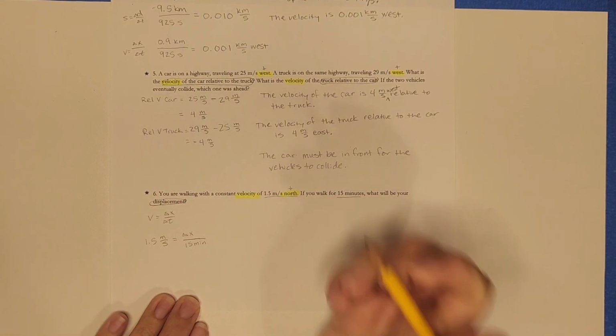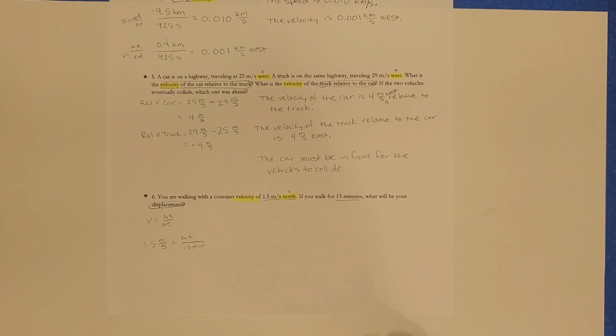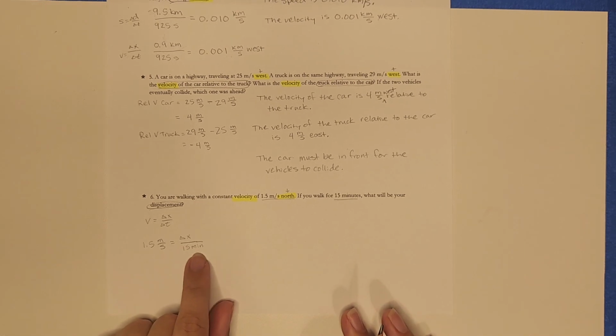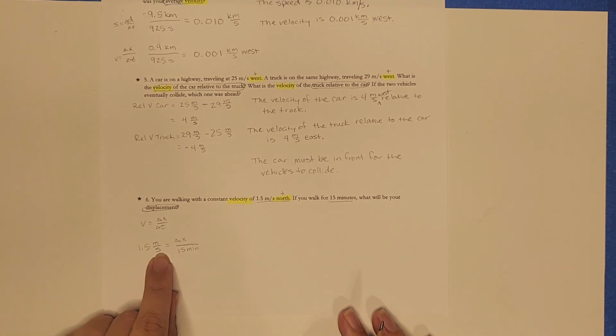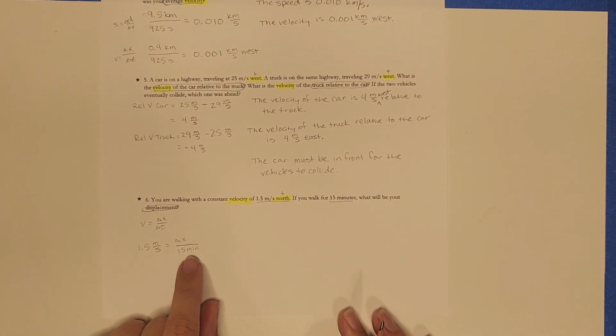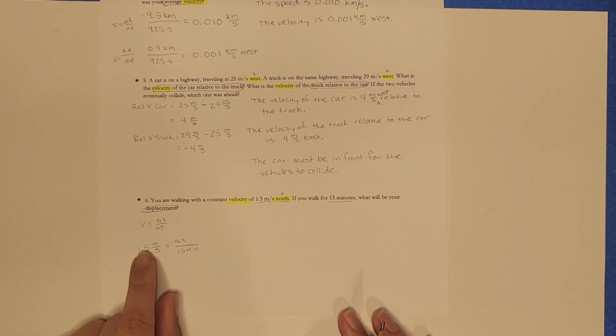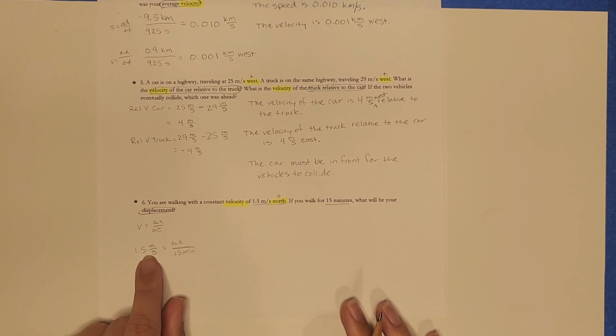Now, before I move on, I'm going to double check that everything in my equation, the units match up, and they don't, right? I have 15 minutes here and I have meters per second here. So I need to do some adjustment here and convert this to seconds, okay?